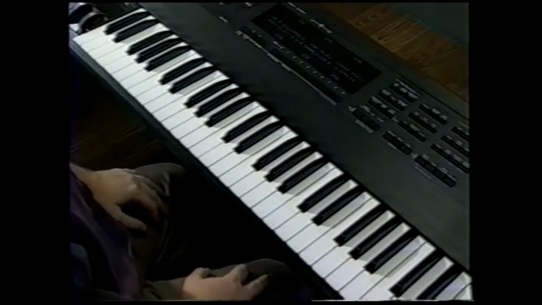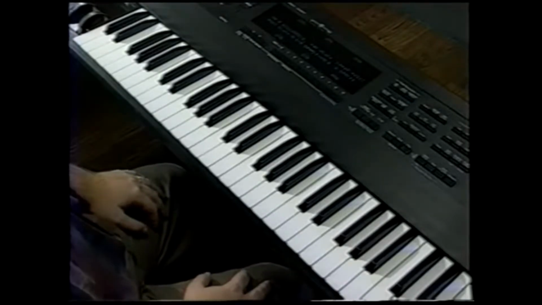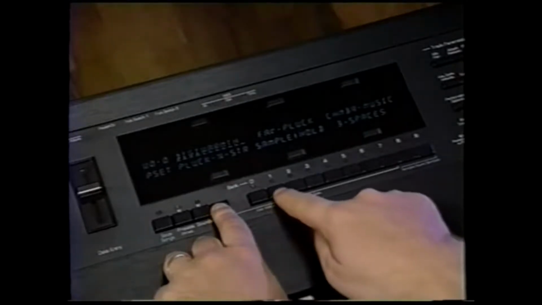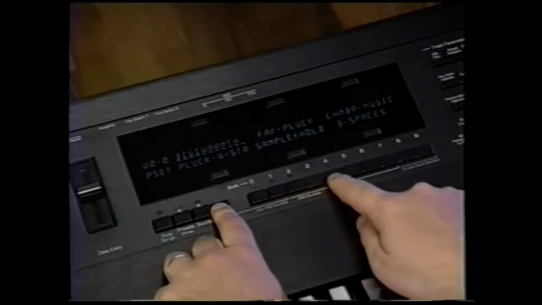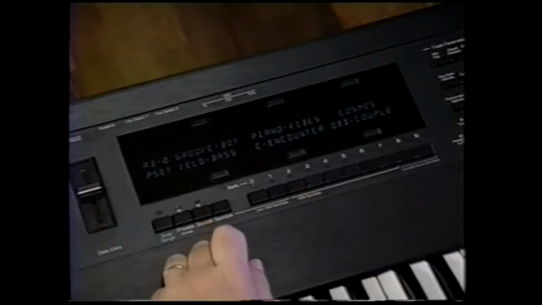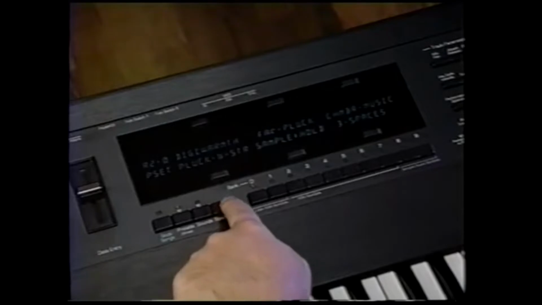Selecting presets in other bank sets. As with sounds, banks of presets are organized into larger groupings called bank sets. While holding down the bank set button, press one of the first 5 bank buttons, 0 through 4, to select a new bank set. Alternatively, you can press the bank set button repeatedly to scroll through all the bank sets. Select banks and presets from the new bank set as described above.